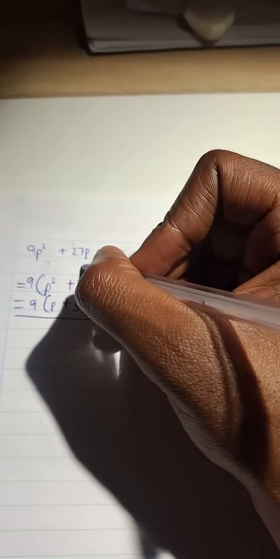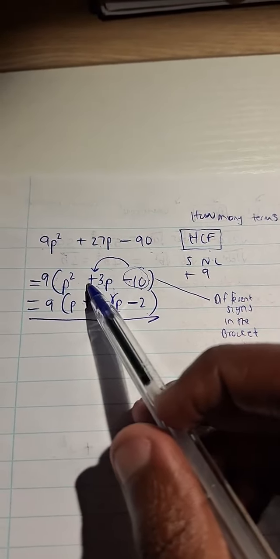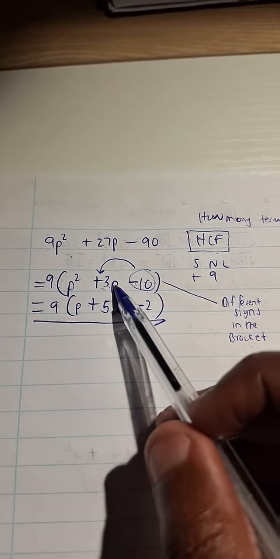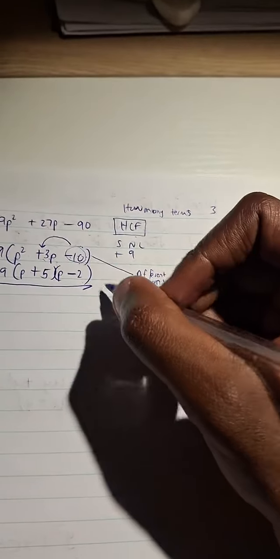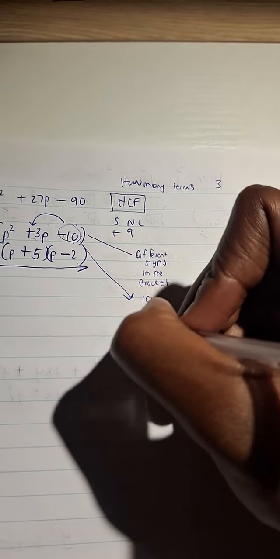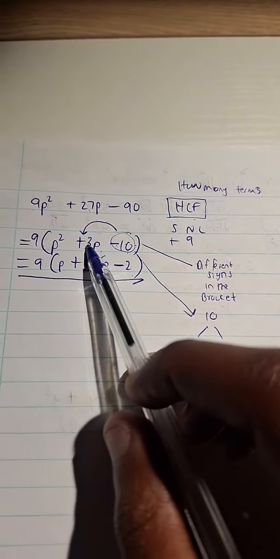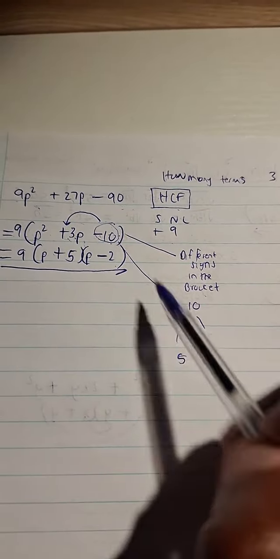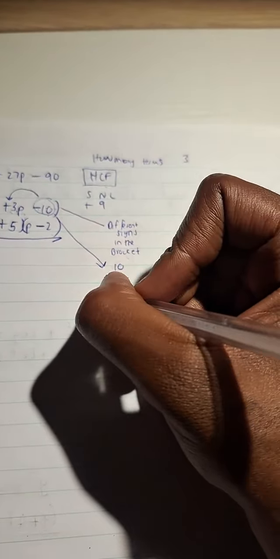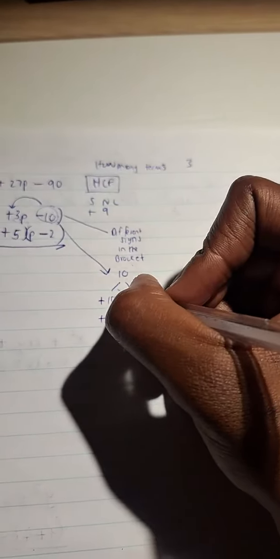But because we have a positive sign for the middle term, that means the highest factor from our factors of 10 and 1, 5 and 2 is going to have a positive sign, which means the other one is going to be negative.